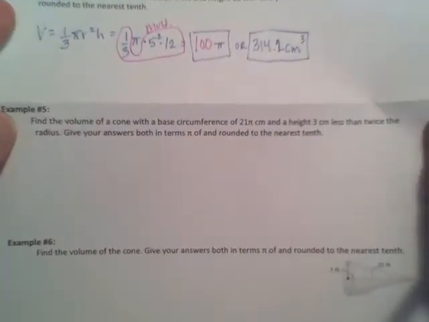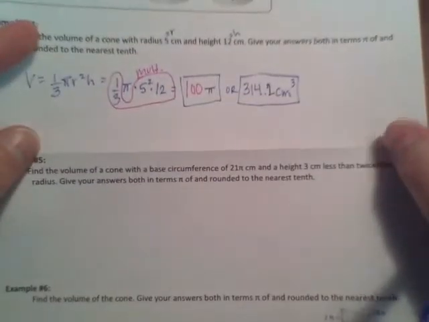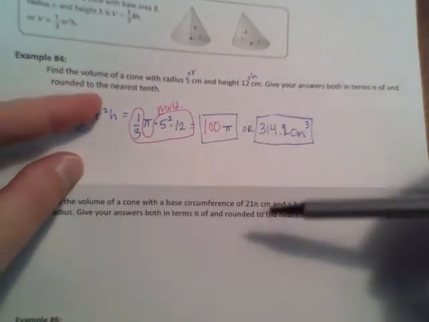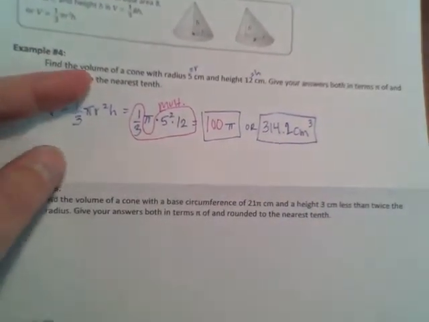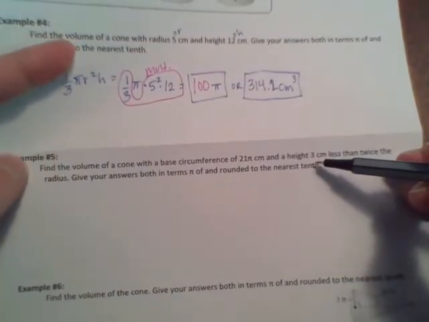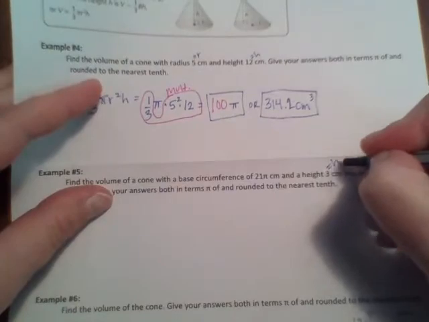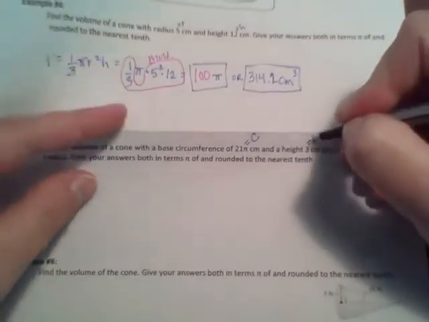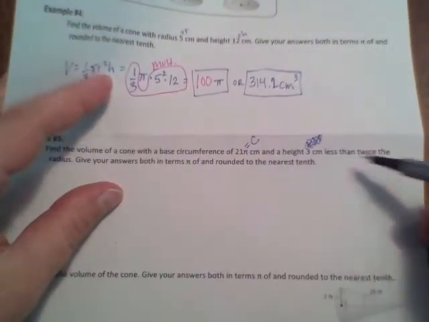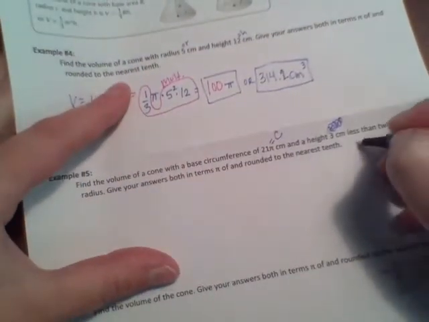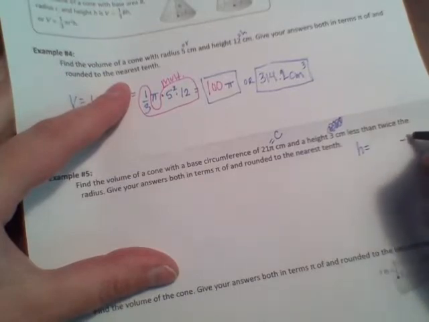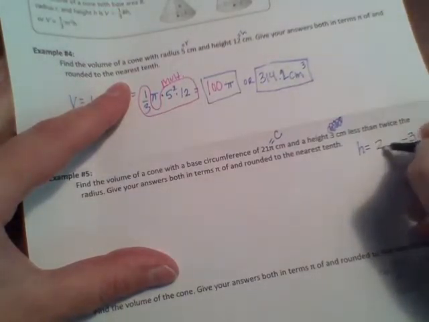All right, our next example says that we're going to find the volume of a cone with a base circumference of 21 pi. So this is where they're having you work backwards to find the radius and then using that to find the volume. And again, this is the circumference, not quite the radius yet. The height isn't actually 3. The height is 3 centimeters less than twice the radius. So kind of a formula going on there.